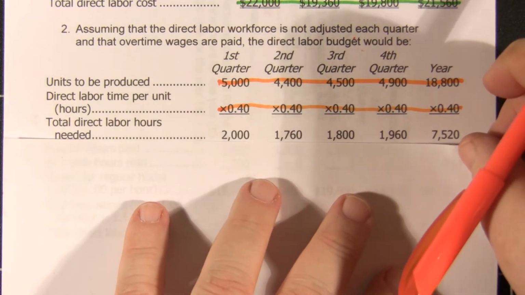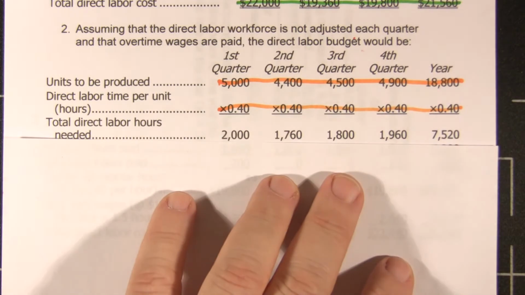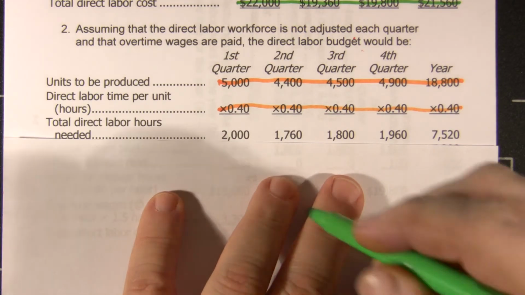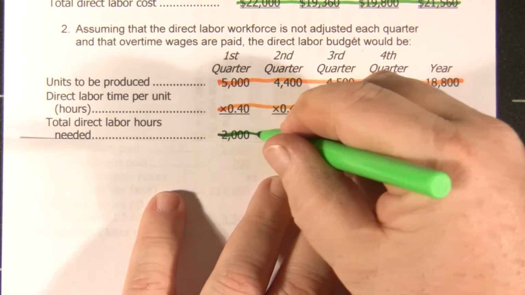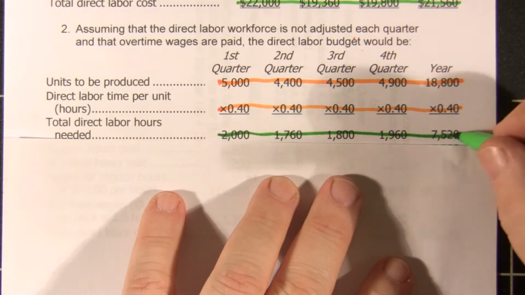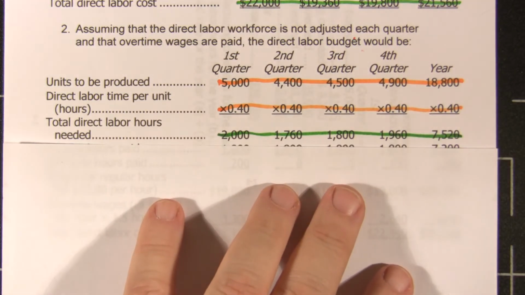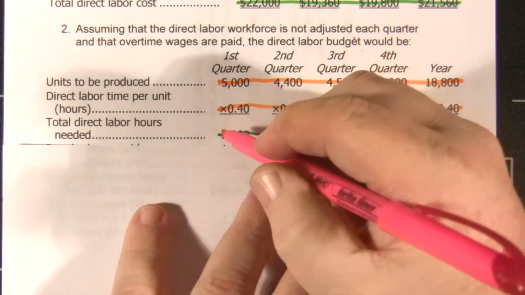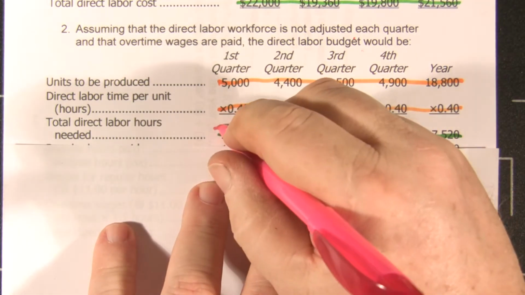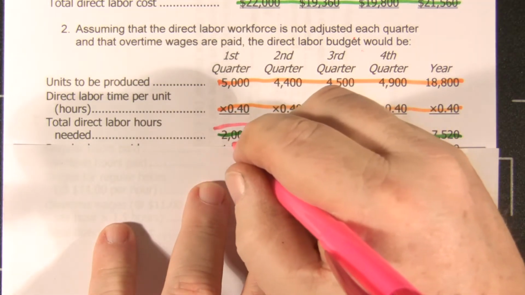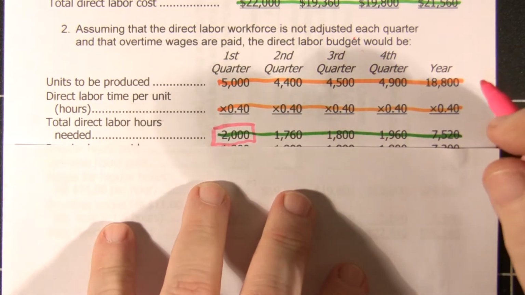Now, we still have the same number that we had up above when we computed the hours needed. But I need to draw your attention to a couple of things. Remember, over 1,800 hours, we pay overtime.